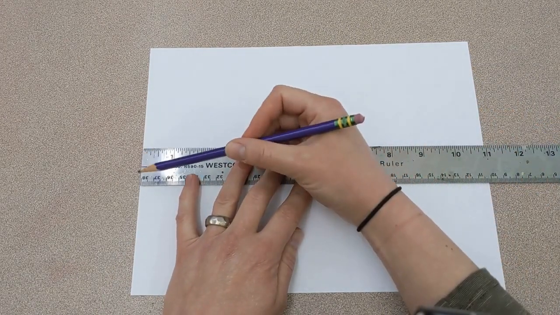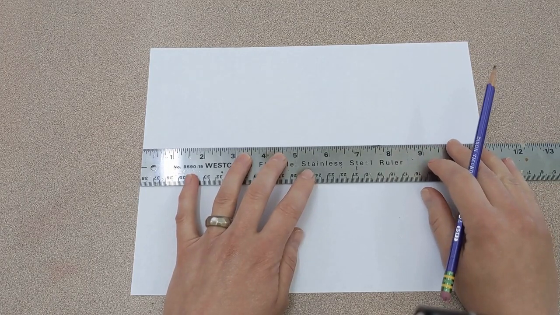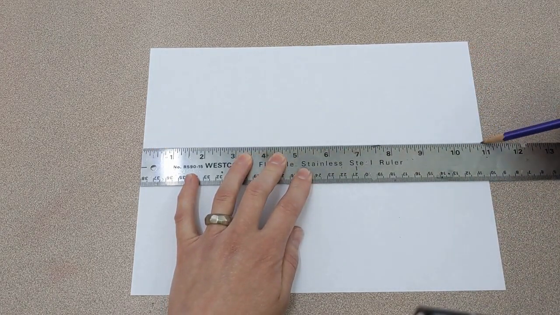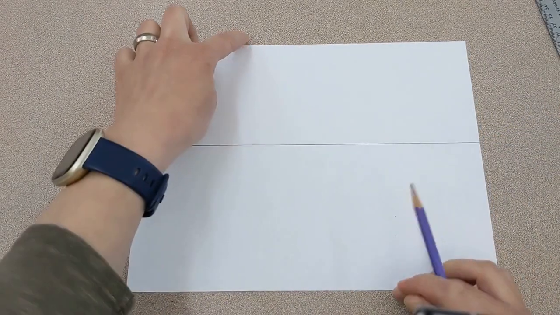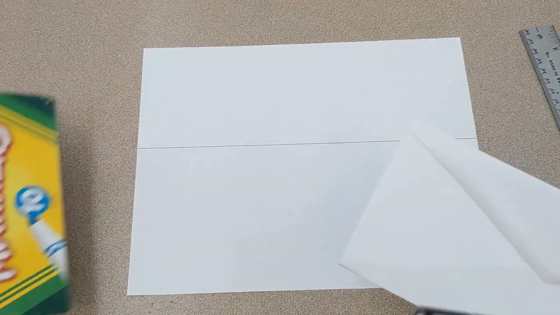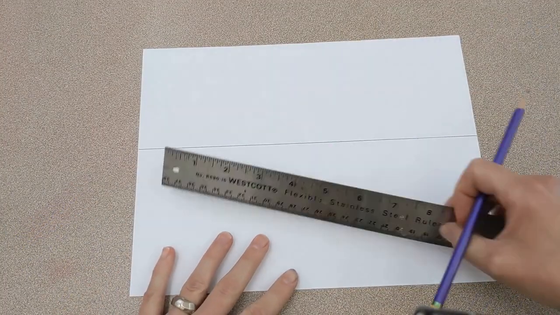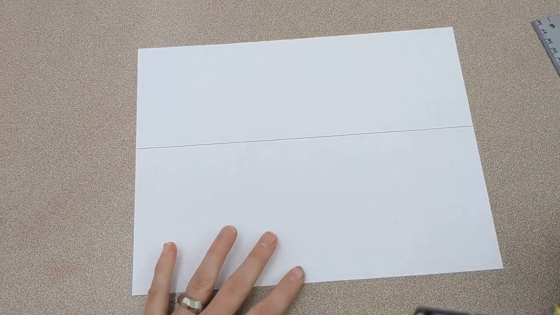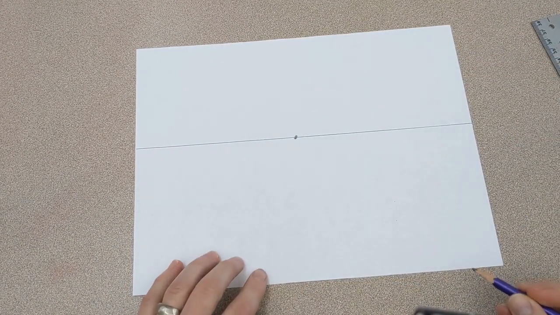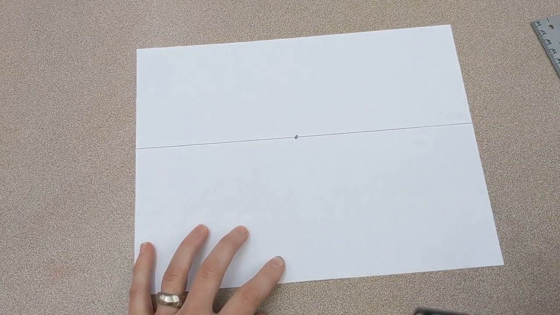So to do that, I'm going to make sure I line up the edge of my ruler on the edge of my paper. This will make a parallel line. We want to make sure that it is parallel to the edges of your paper so that we know it's a straight line. If you're working from home and you don't have a ruler, you could use something with a straight edge like an envelope, side of a marker box, side of a notebook, but we need that straight edge to make that line. Then I'm going to make the vanishing point, and this could be a dot somewhere on your horizon line.